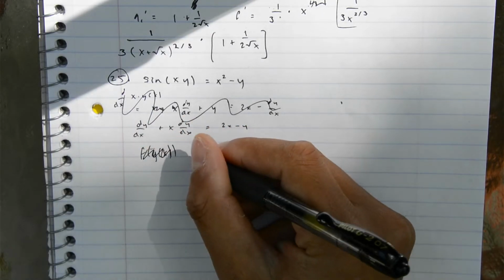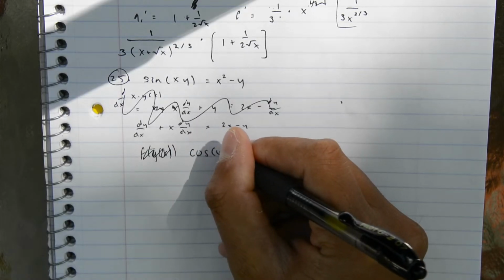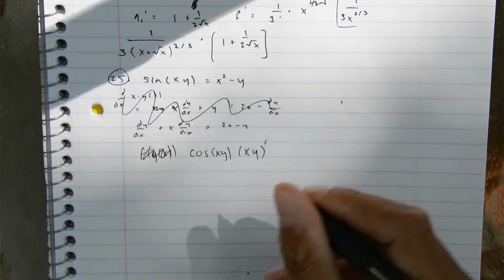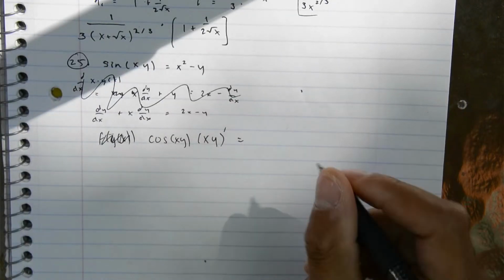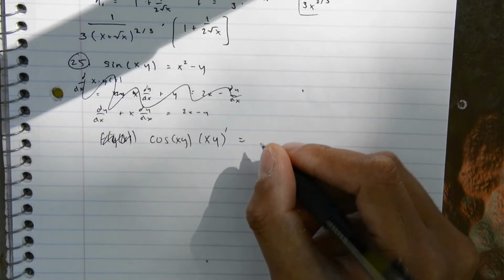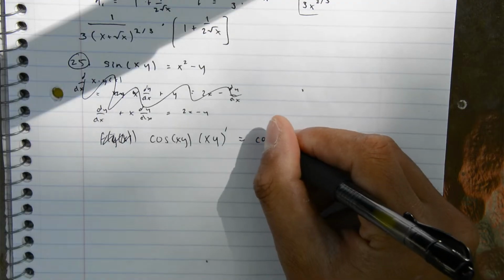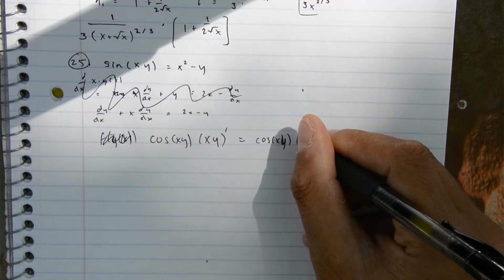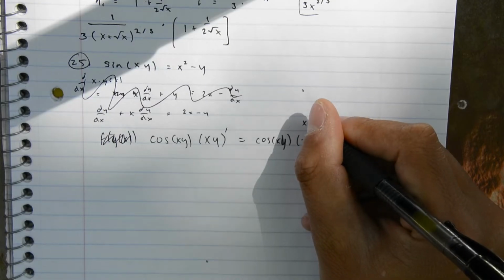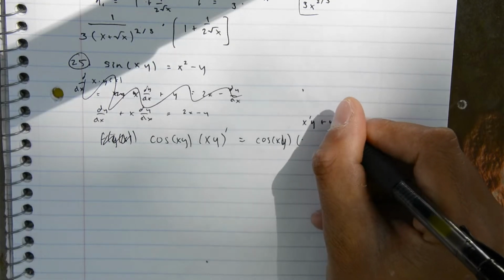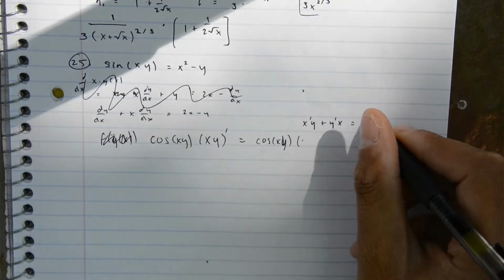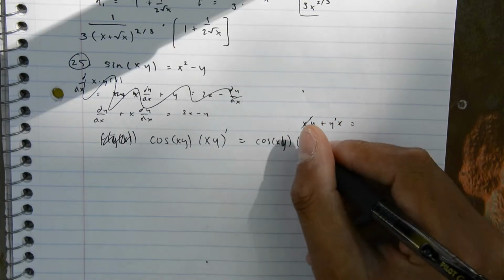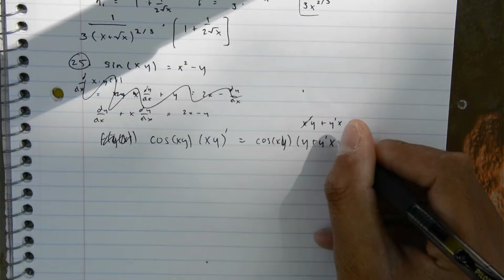But so we're going to get cos xy times (xy)', which is equal to cos xy times, so it's going to be x prime y plus y prime x is equal to, so this becomes 1. So it's just going to be y plus y prime x.